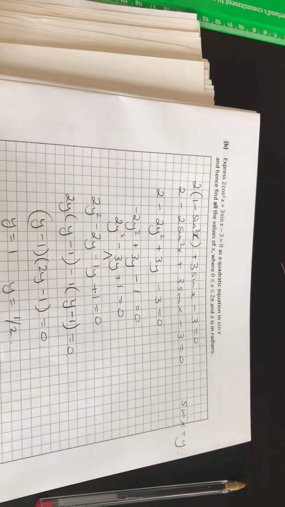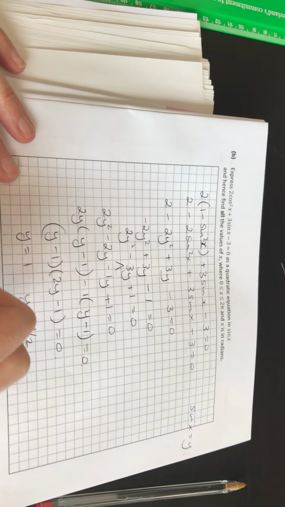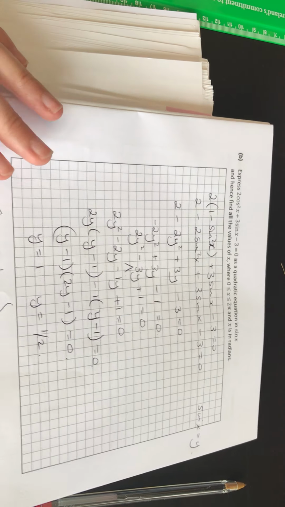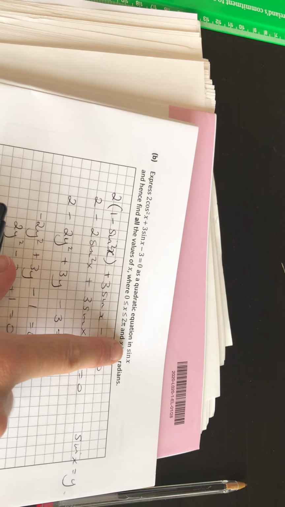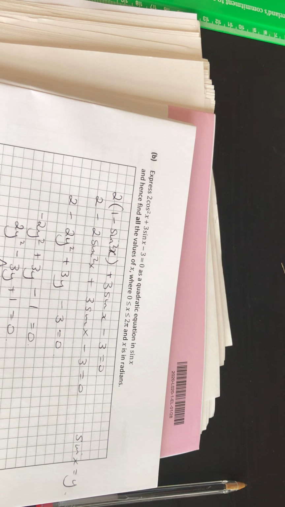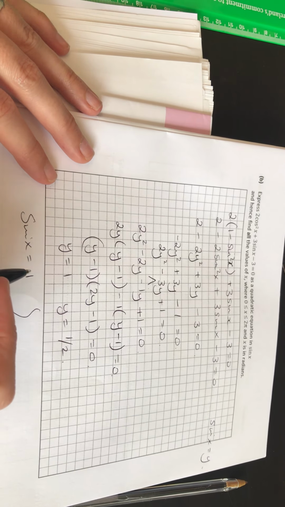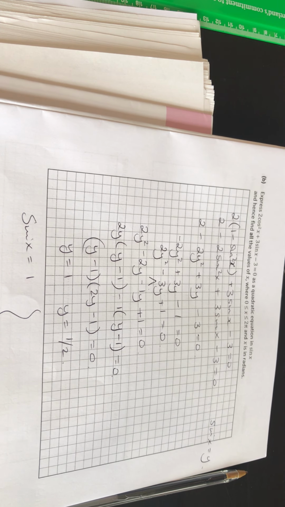I'm the one that introduced the y into the question, so I need to replace it with what it was. So sine x is equal to 1. I need to find x. I need to find my answers between 0 and 360 degrees, and then I'm going to give my answer in radians because they give the question in radians. So I need to go sine inverse. That's 90 degrees.